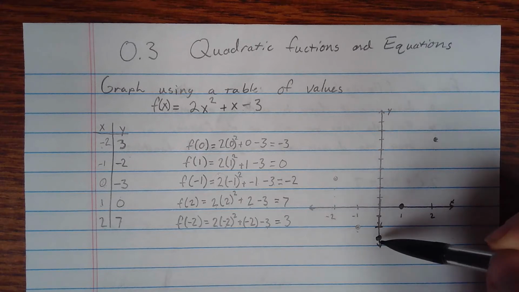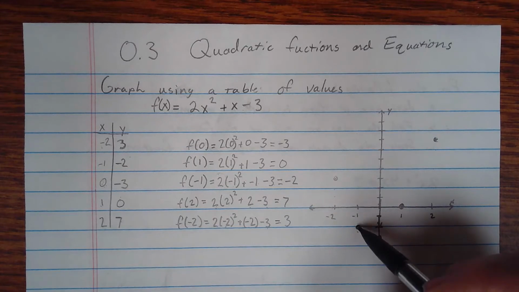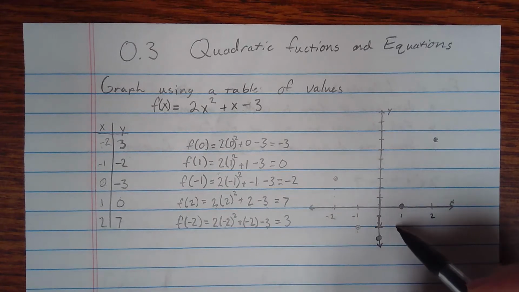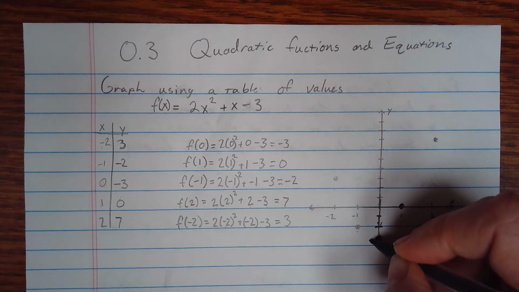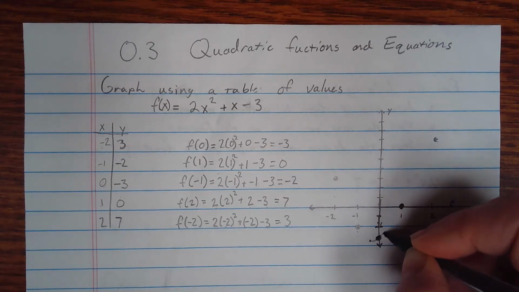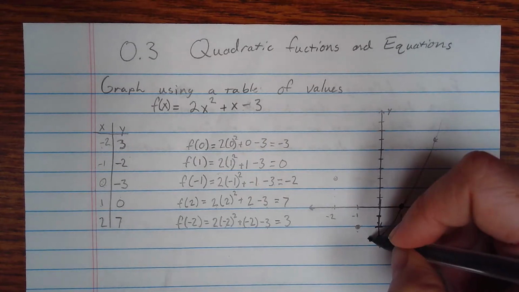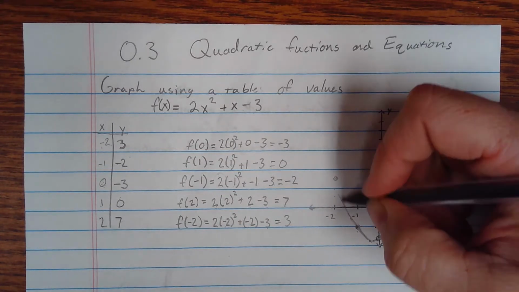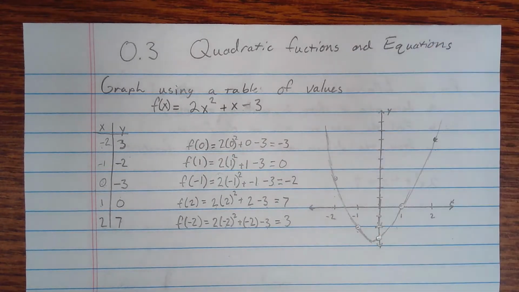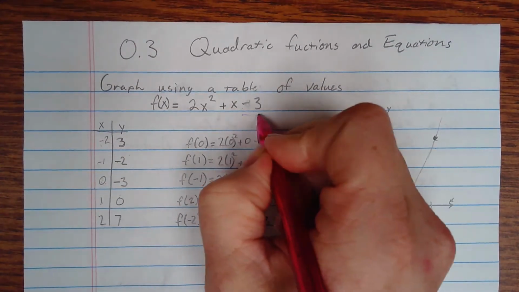This is not the vertex. If this were the vertex, then these would be exactly the same. This vertex is actually over a little bit, about right there, so that it comes up and it speeds through these points. It also comes up and speeds through these points. Now, I want to stop here for a second and talk to you about some of these values. Do you see up here the -3?